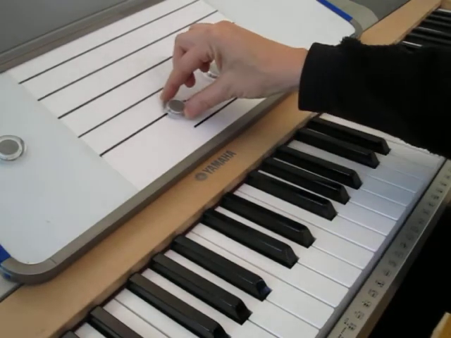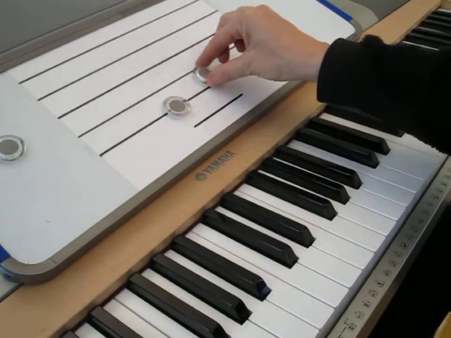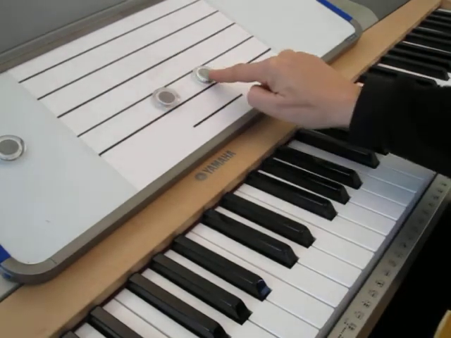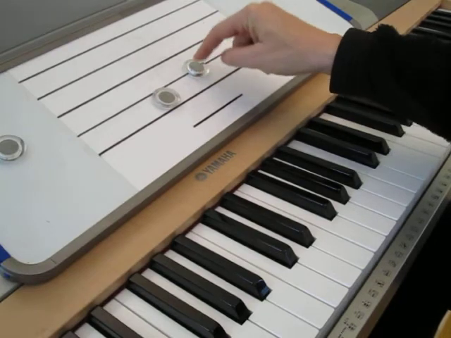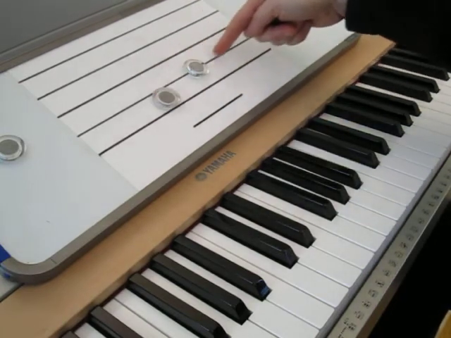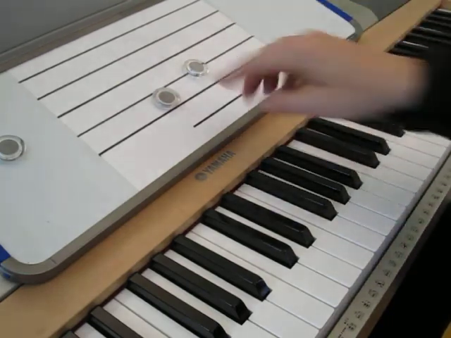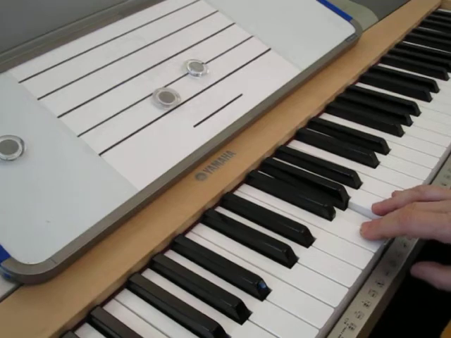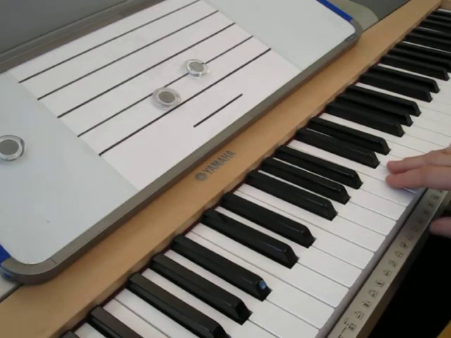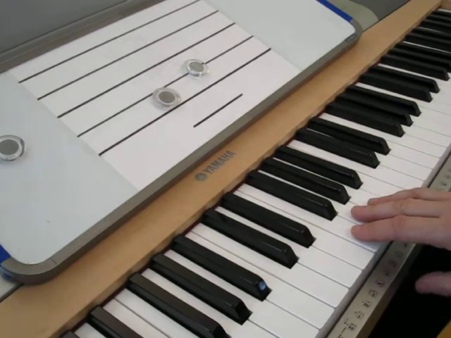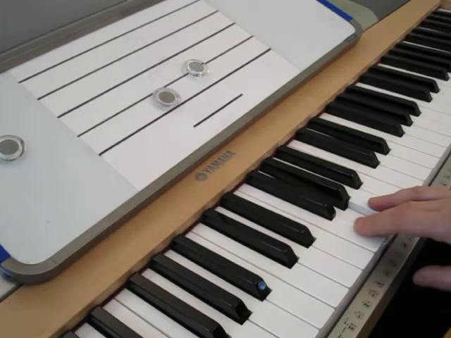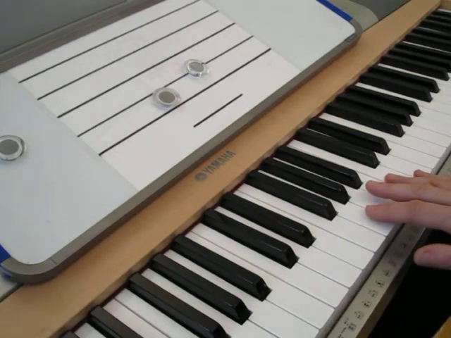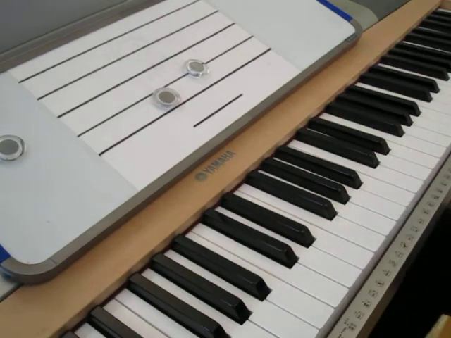Let's look at seconds. They could go from a line to the next space, or a space to the very next line. Remember that line note, the line goes right through the head of the note. This would sound like this on the keyboard. And if you notice on the keyboard, right now we're just playing on the white notes, and we will go from one white note to the very next white note. We won't skip any notes. So a second isn't going to skip anything if we go from white notes to white notes.